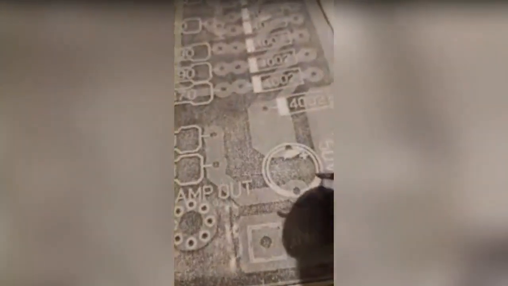Just next to this marking here, this is the negative side, and this other side is the positive side. So once I want to install, I take note: the positive side goes here and the negative side goes here. The negative side is not often labeled, so you have to know what we're talking about.